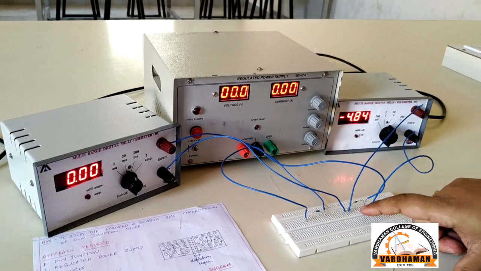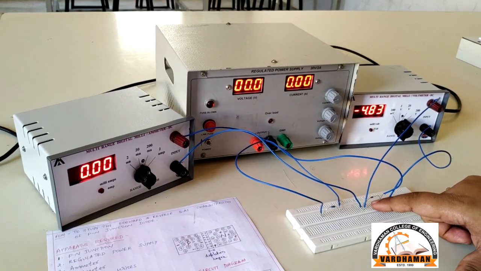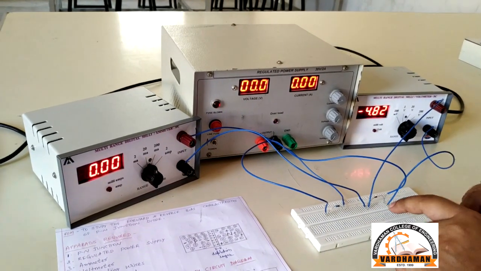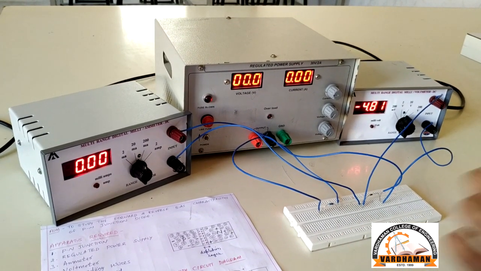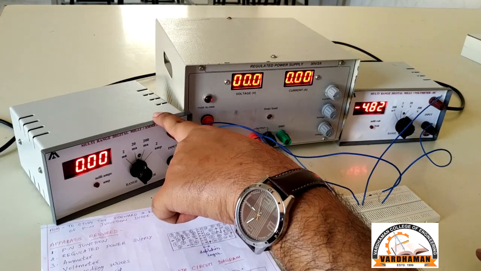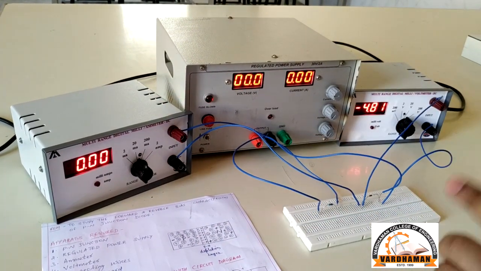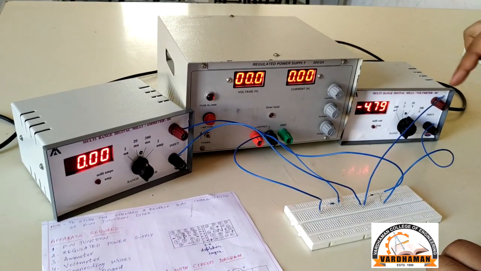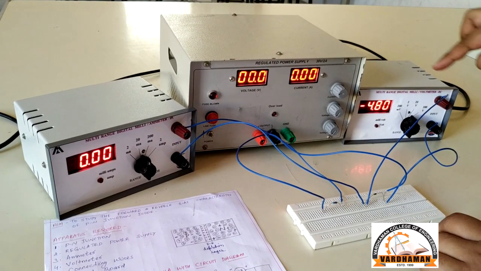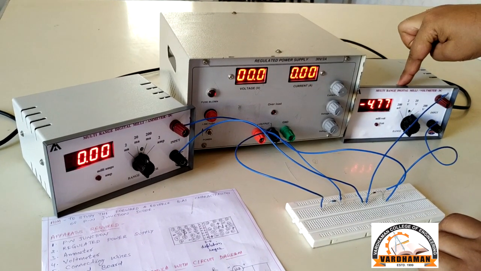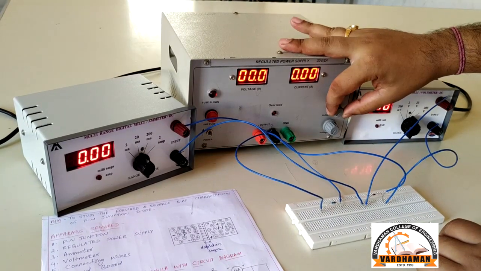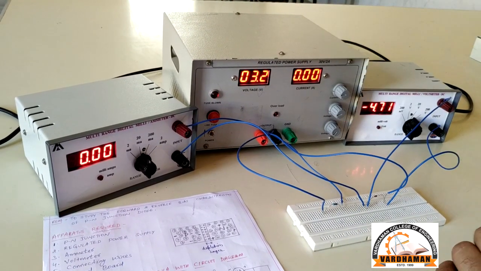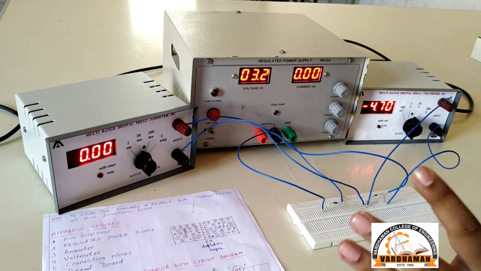So here we have already inserted the PN junction diode in the breadboard, and we have connected this circuit diagram in forward connection. And here this is the milliammeter which is connected in series with the battery, and this is the millivoltmeter which is connected in parallel with the diode. So from this millivoltmeter we can measure the voltage drop across the diode, and by changing this voltage we have to take the measurement of both current and voltage in forward bias.